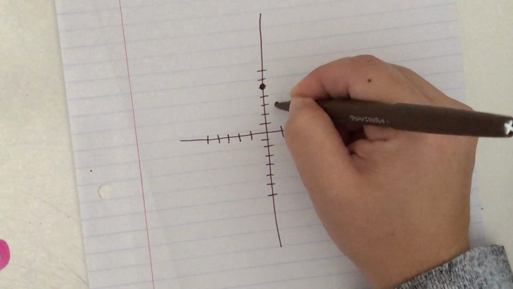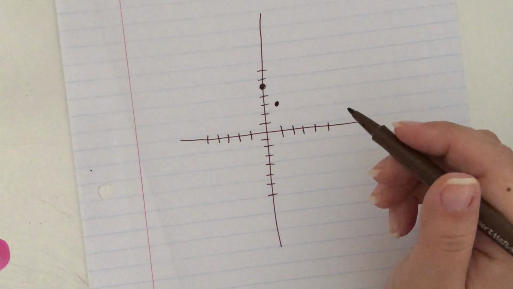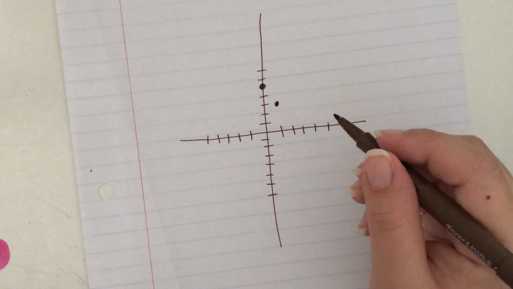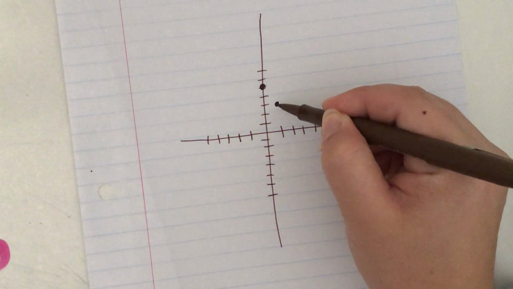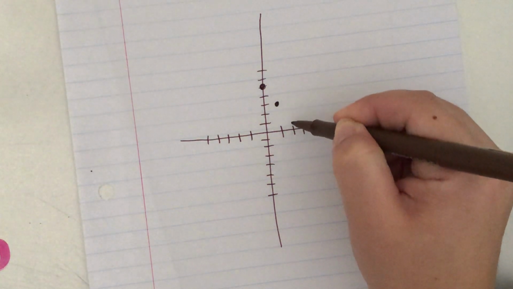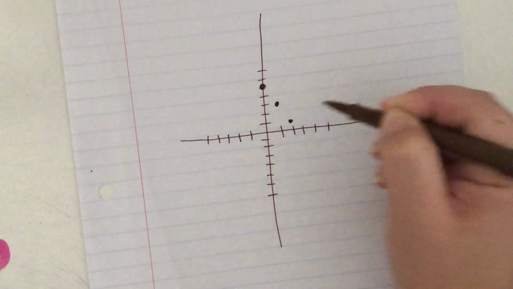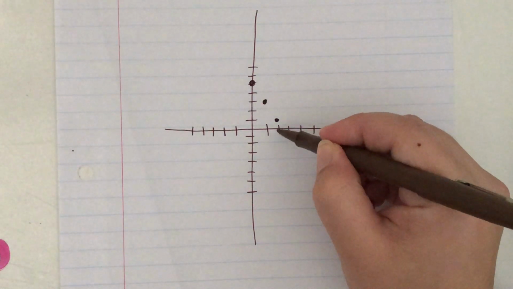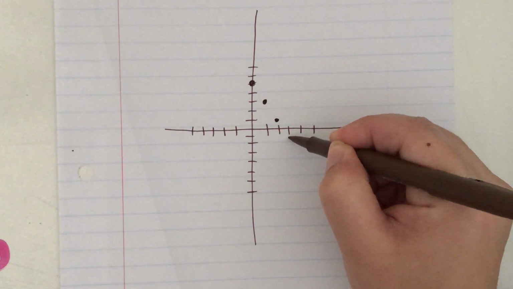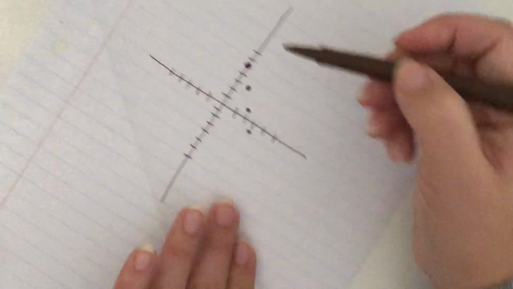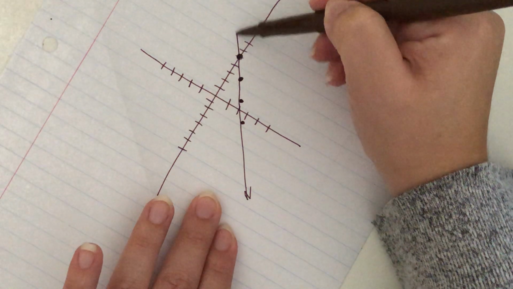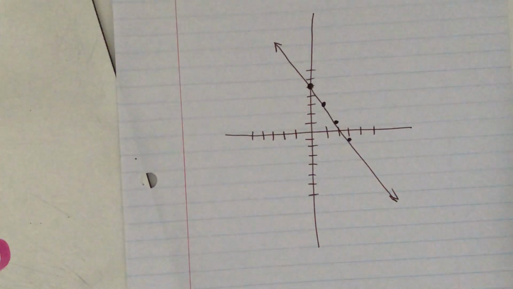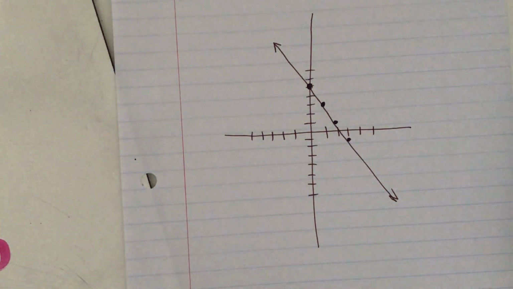So I have this point right here. Now, just to make sure that my line's going in the right direction, I'm going to do that slope again from this point. So I'm going to go down 2 over 1, and just one more for good measure. So down 2 over 1. Now, I can connect a smoother line, and I've now graphed my linear equation, okay?